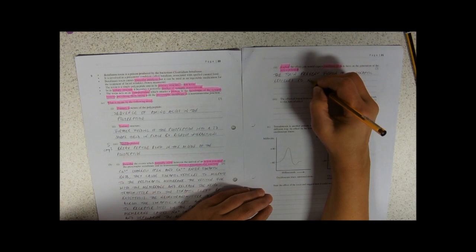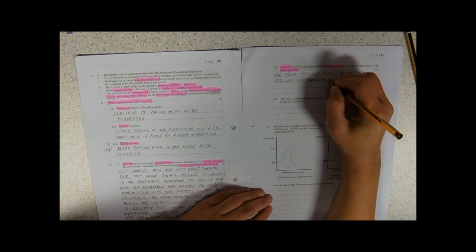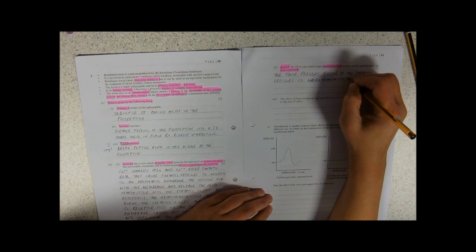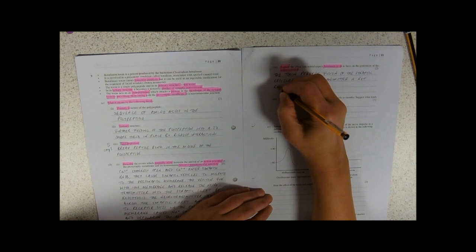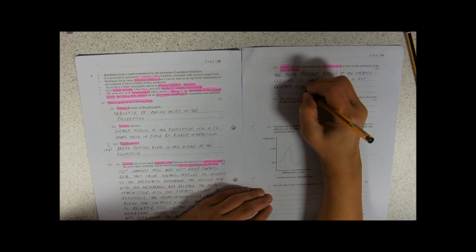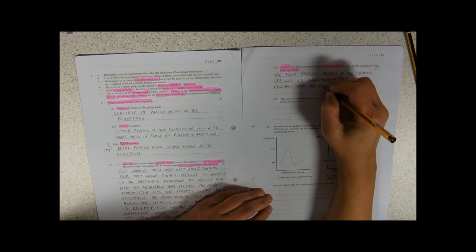so neurotransmitter, can't spell it, neurotransmitter is not released into the synaptic cleft.